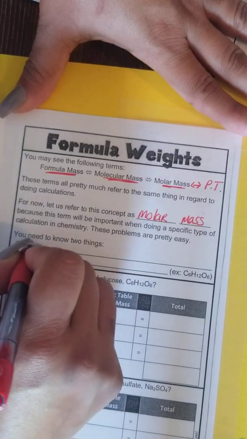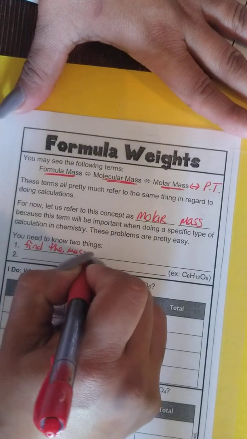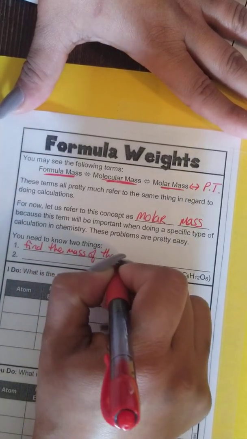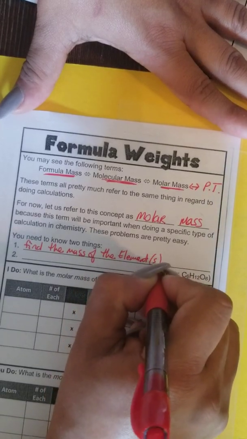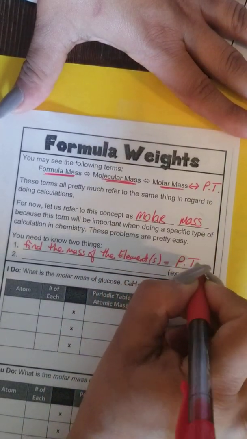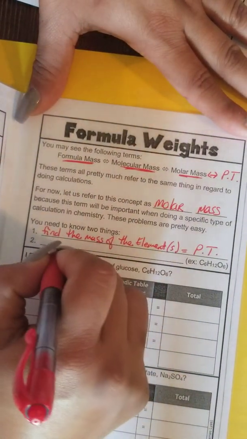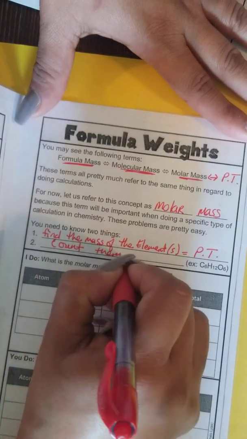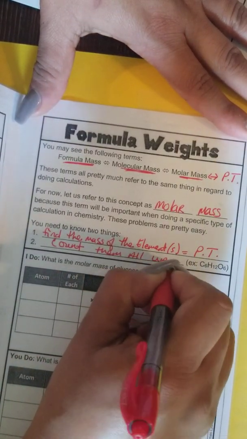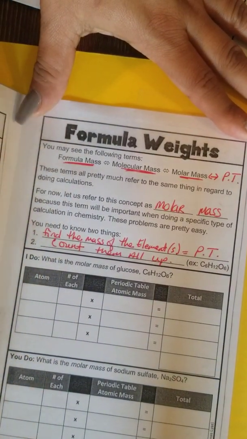We're going to find the mass of the element or elements from the periodic table. Okay? And we're going to count them all up, for every single atom in that molecule, formula unit, or whatever we're talking about.